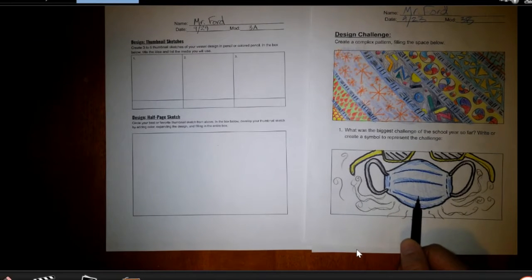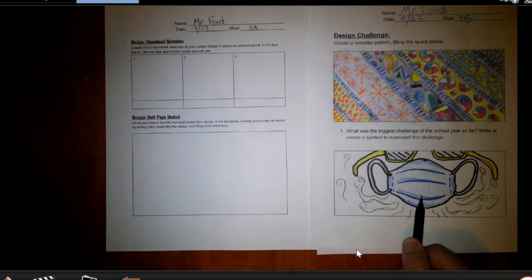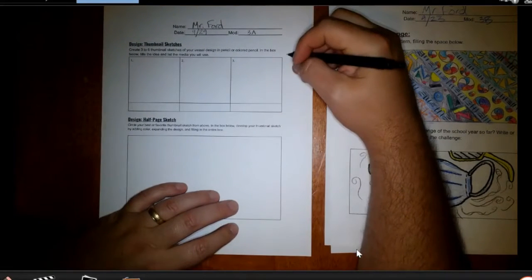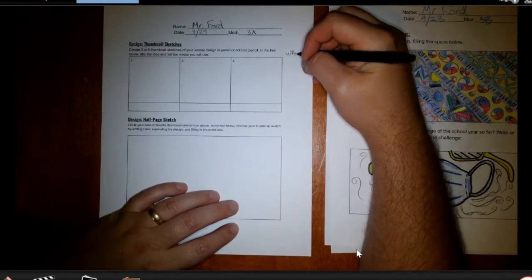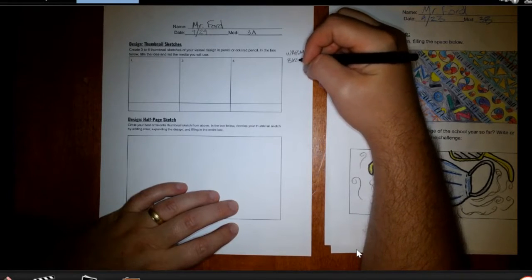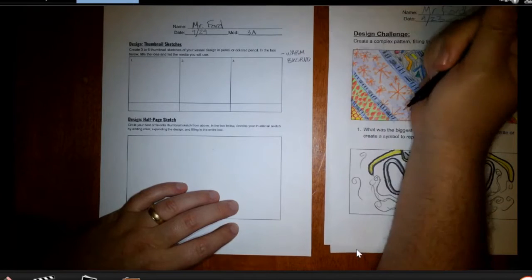So I'm going to do probably a warm background, meaning red, orange, or yellow, because I think it will help make this mask really stand out. So I'm just going to jot down some notes over here. I'm going to write warm background. And you do or do not have to do this. I'm doing this more so I can remember.